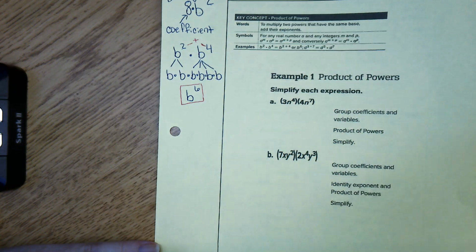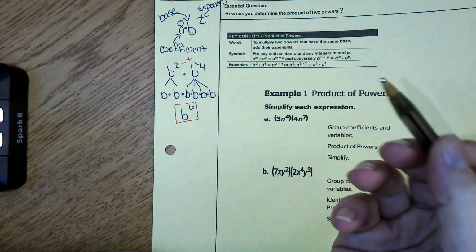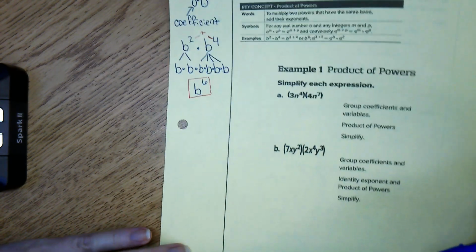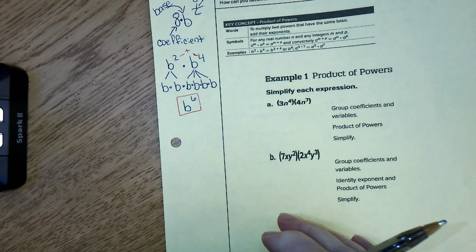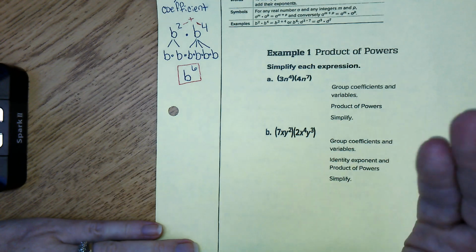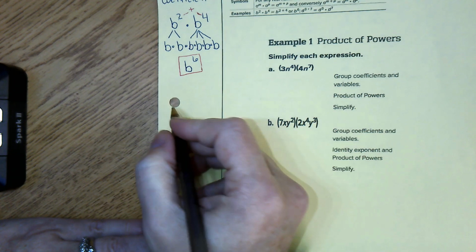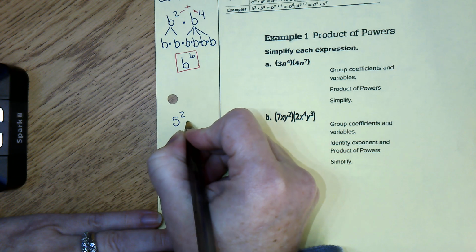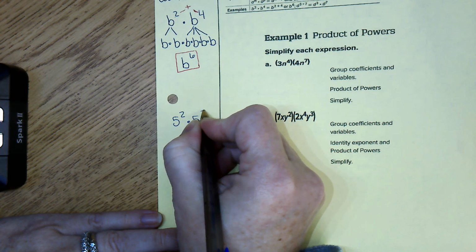Now, your bases aren't always variables. Sometimes your bases are numbers. And when our base is a number, we handle it the same way. We keep our base, we add our exponents, okay? That's what we're doing. So instead of b, I put 5 here. So 5 squared times 5 cubed.